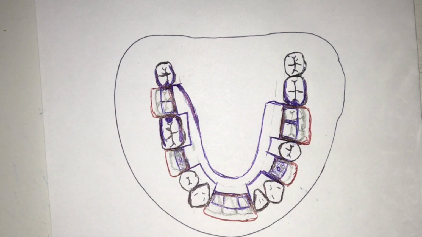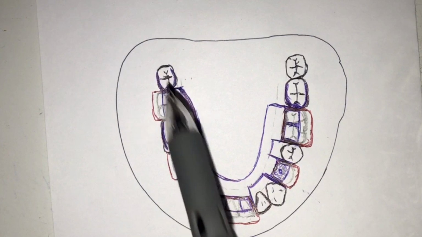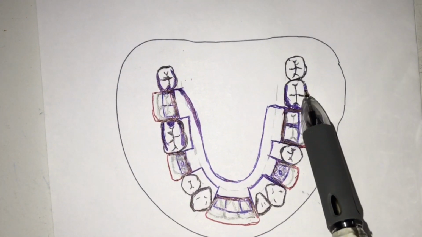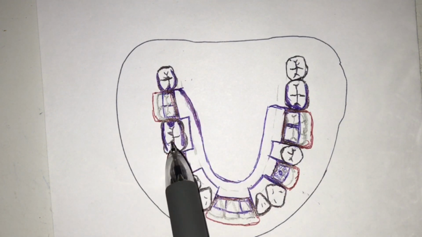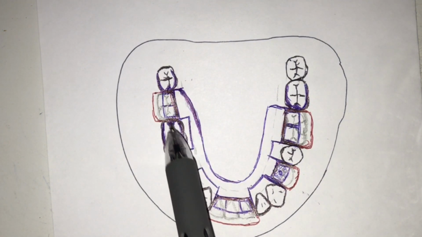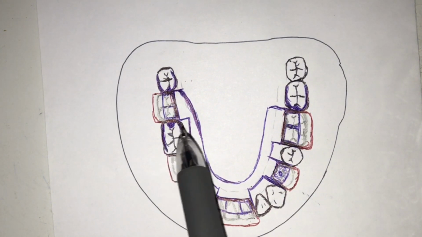So I chose my primary abutments as of course my first molar, my third molar, and then my second molar at the other side. For this, you can either choose to direct it from the distal, or if you like, you can also place it from the mesial.